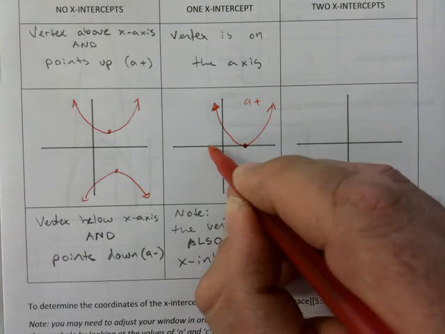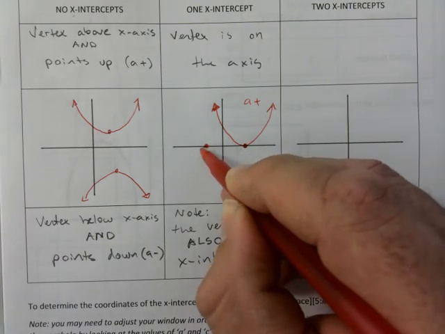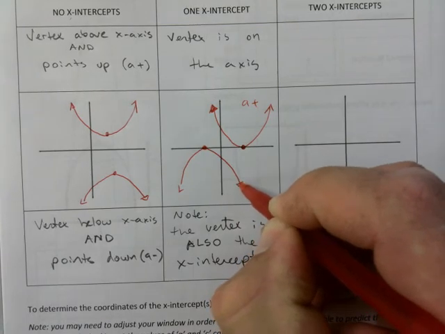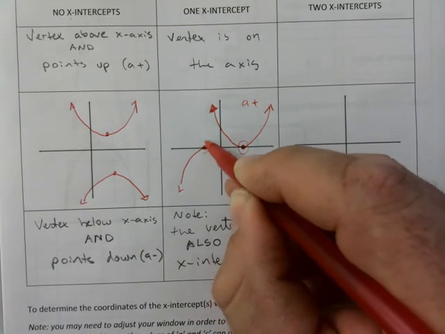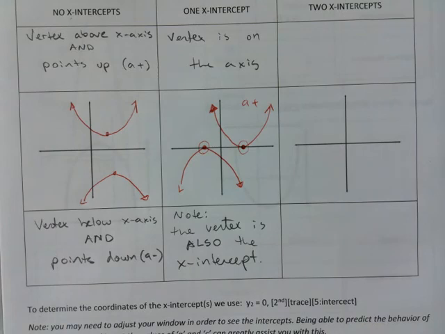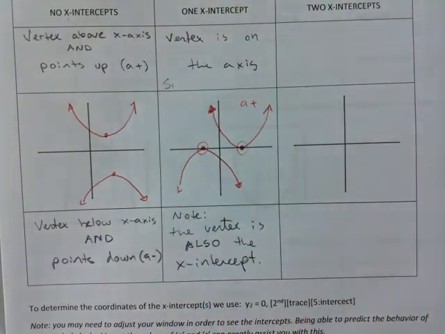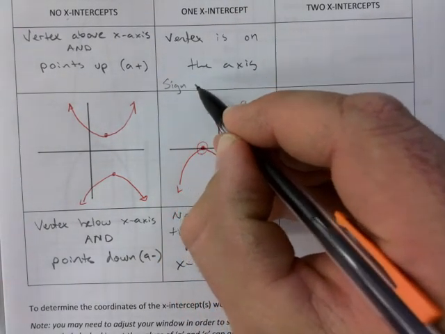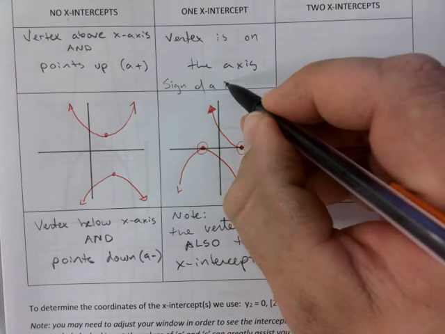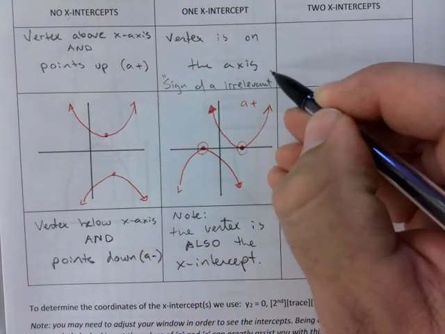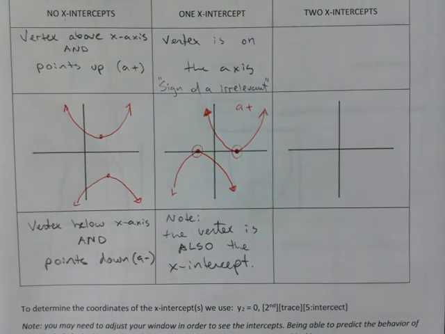What if it's somewhere along here and it's pointing down? Does it matter? You still only have one x-intercept, regardless of which way it's pointing. So the sign of A is irrelevant. Okay, so that's your one x-intercept.